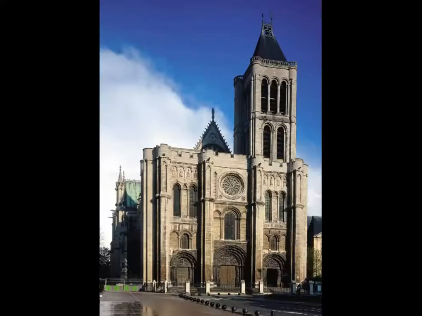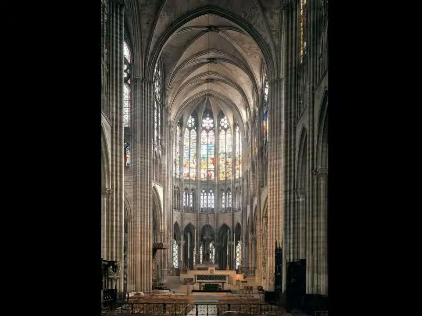Now, the key, again, to all these structures we're going to look at today is the incredible amount of light that is present. And the Church of Saint Denis has been called the very first modern church, or very first Gothic structure as well. Now, Abbot Suger is an important advisor to King Louis VI and Louis VII. Now, with these churches, look at the amount of light that is present compared to the Romanesque church, which is very heavy, very dark.